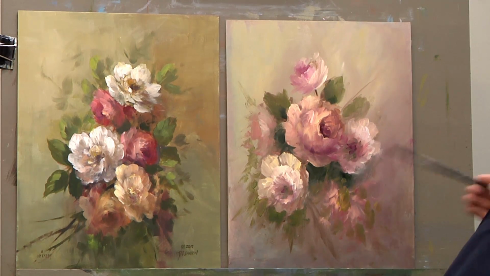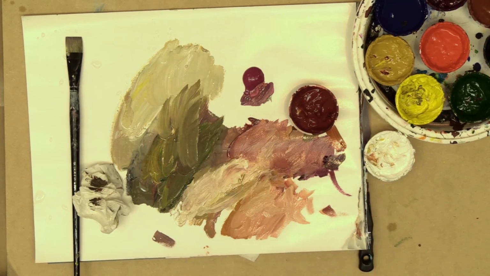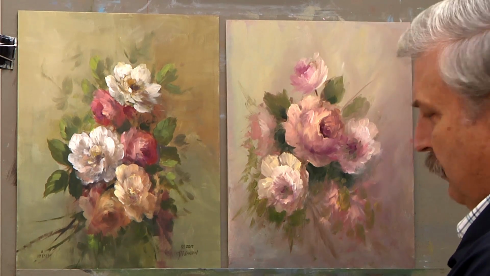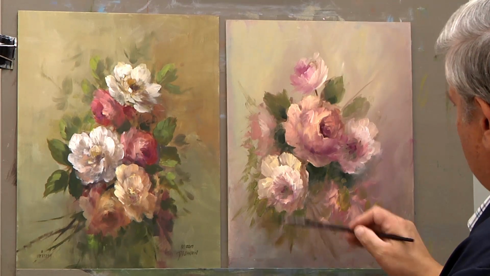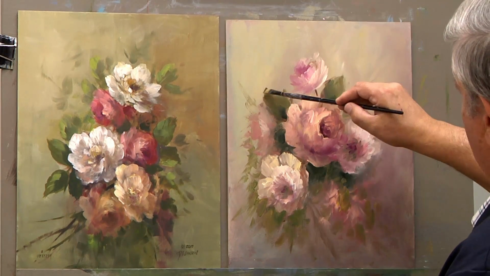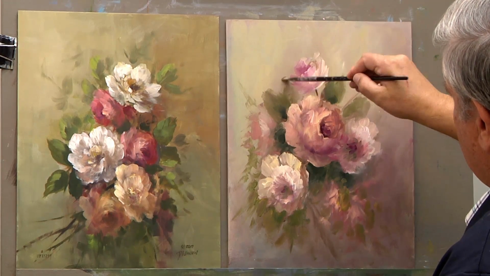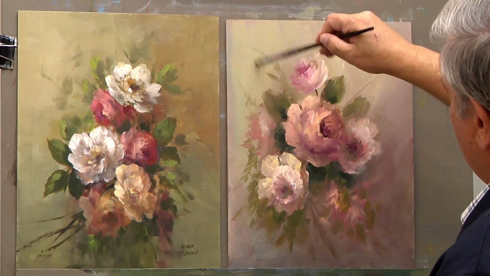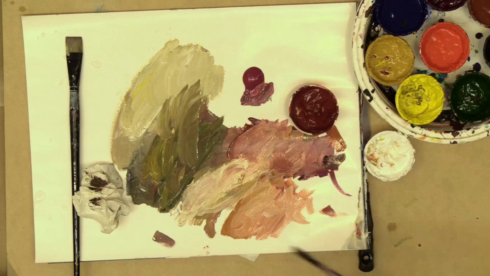Now, I'm not done with those leaves or anything by far, but let's go in. Let's just work a little more here. Let these edges go lost just a touch more here. Lose those edges. I like to loosen up the outsides of the painting like that.